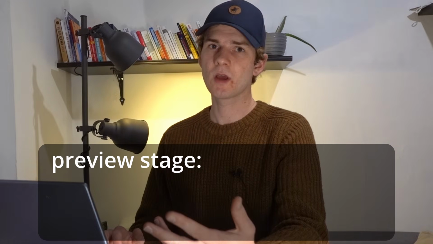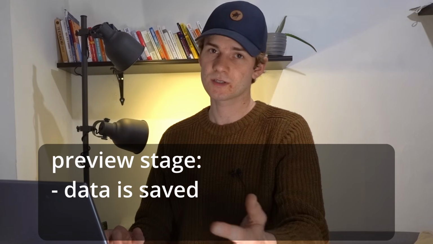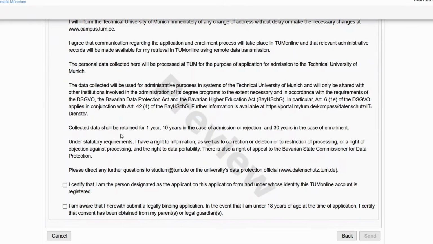If you proceed, you will reach the previous stage. At this point, all your data is saved, but the application is not yet submitted. You still have the option to make changes to your data or documents. Once you have reviewed everything and are certain that there are no further changes to be made, select the Confirm checkbox and click on the Send button to submit your application.